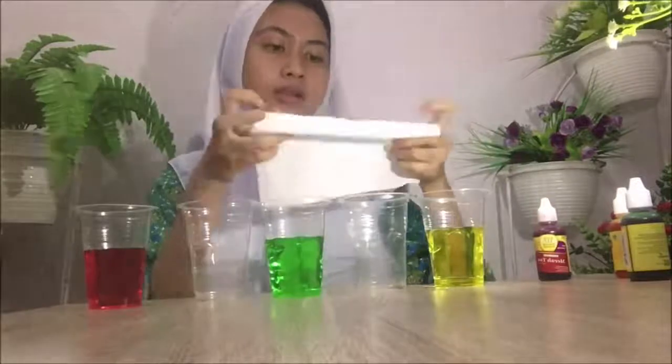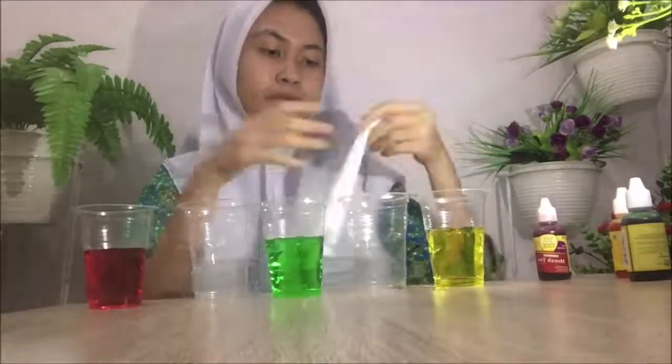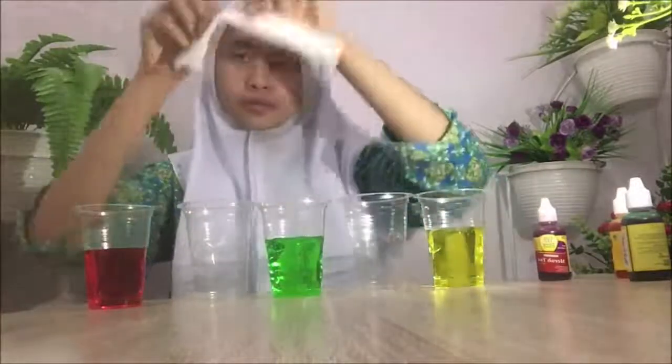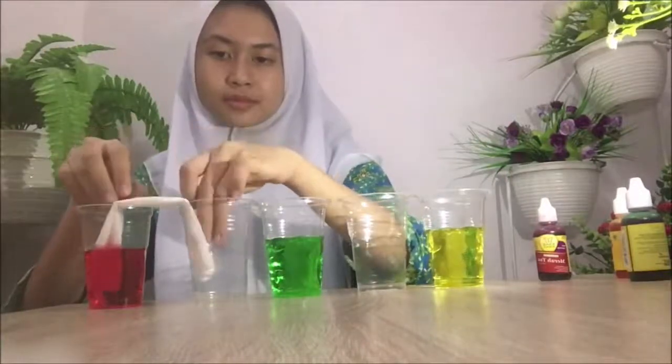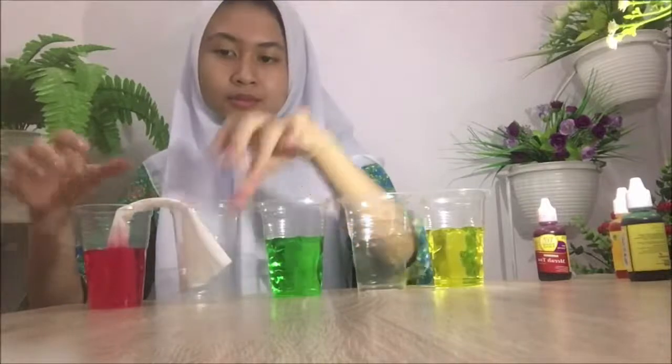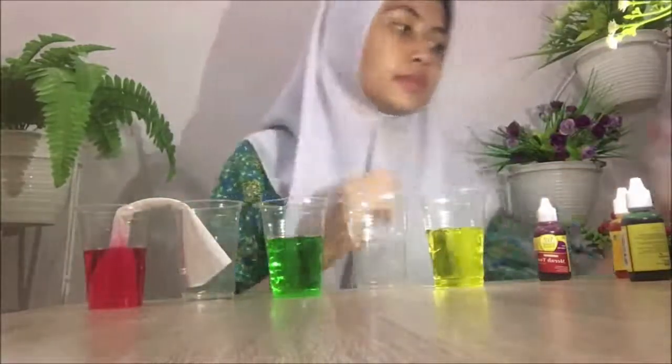The third step, take a tissue and roll the tissue. Then, put the top of the tissue into the first glass and put the bottom of the tissue into the second glass. Do the same for each glass.